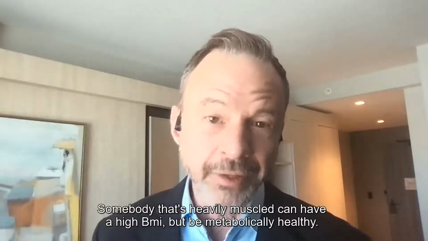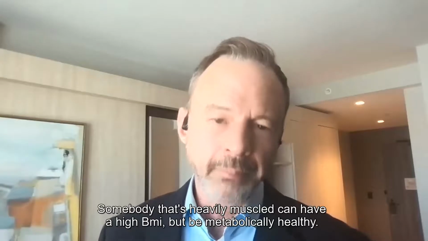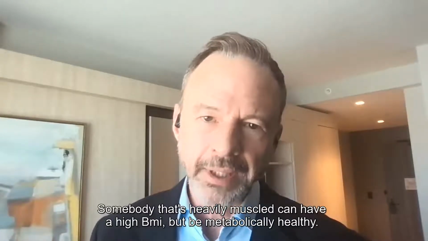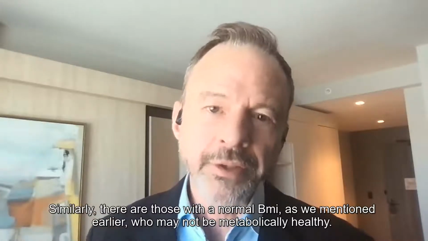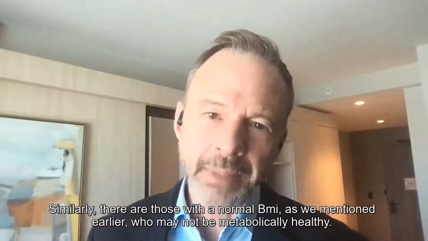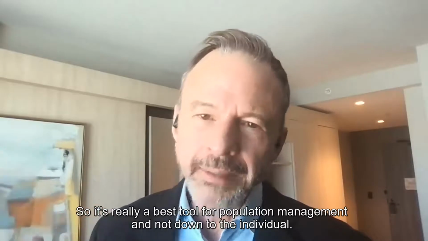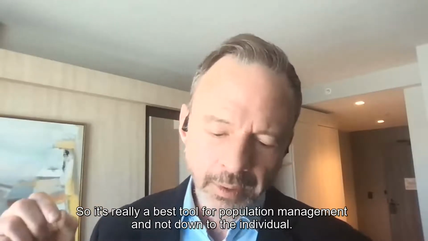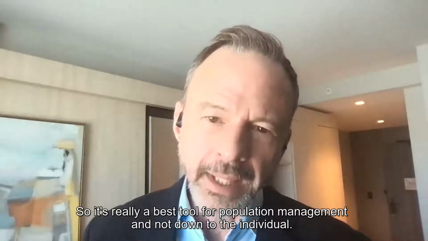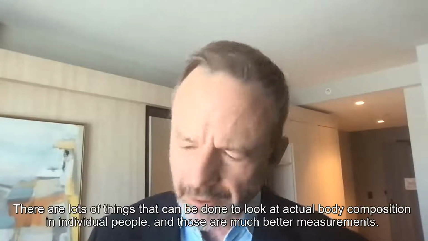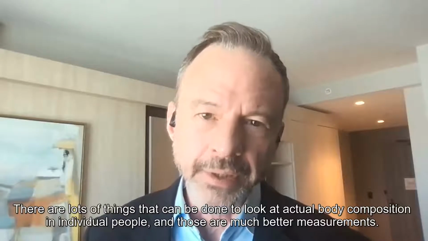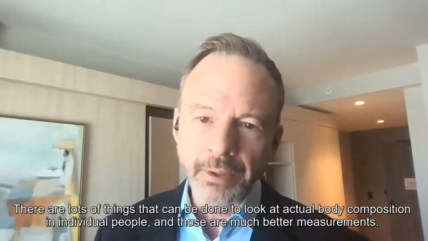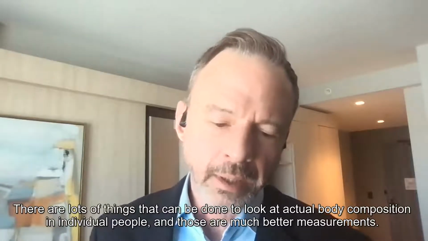Somebody that's heavily muscled can have a high BMI, but be metabolically healthy. Similarly, there are those with a normal BMI, as we mentioned earlier, who may not be metabolically healthy. So it's really a best tool for population management and not down to the individual. There are lots of things that can be done to look at actual body composition in individual people, and those are much better measurements.